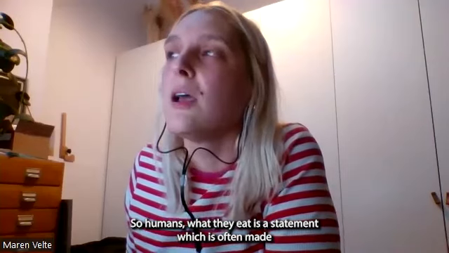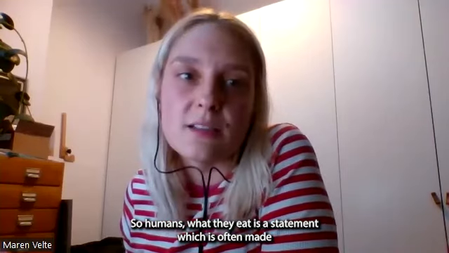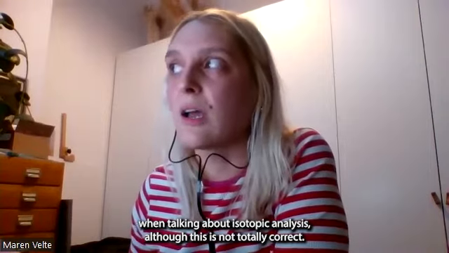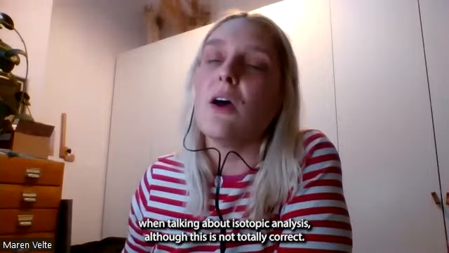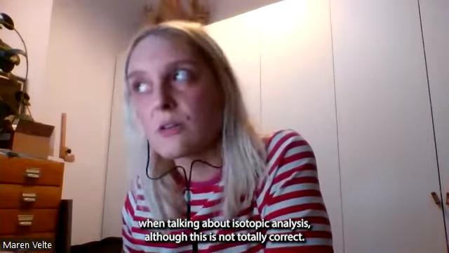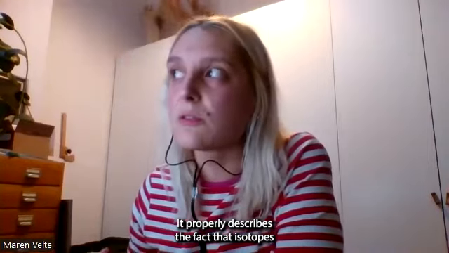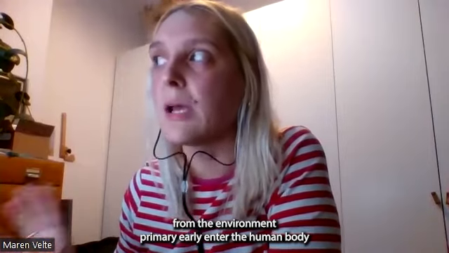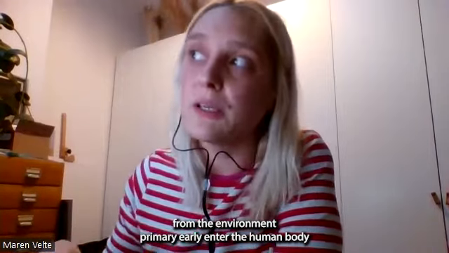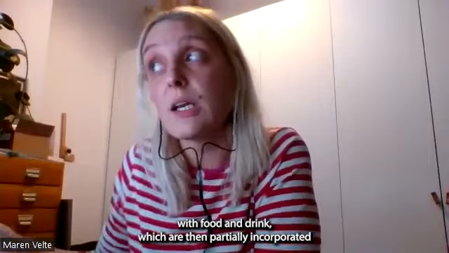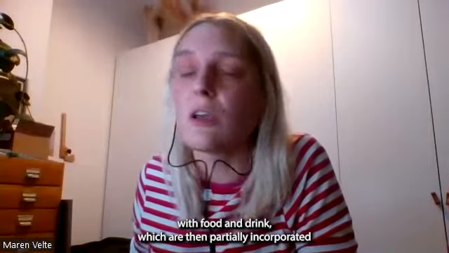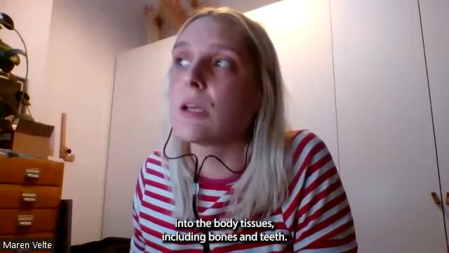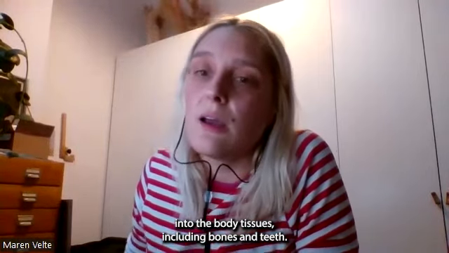So humans are what they eat is a statement which is often made when talking about isotopic analysis. Although this is not totally correct, it properly describes the fact that isotopes from the environment primarily enter the human body with food and drink, which are then partially incorporated into the body tissues, including bones and teeth.